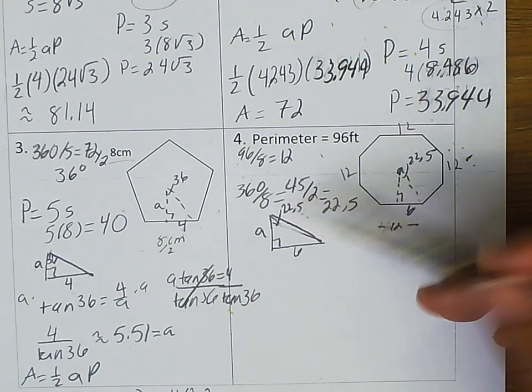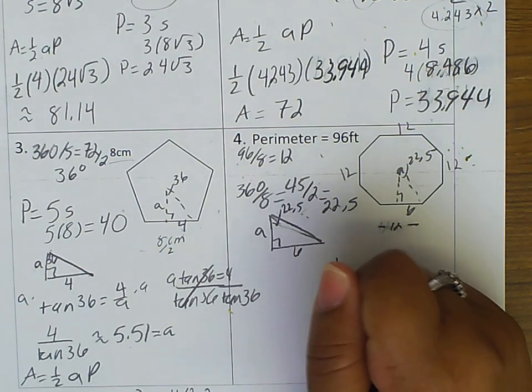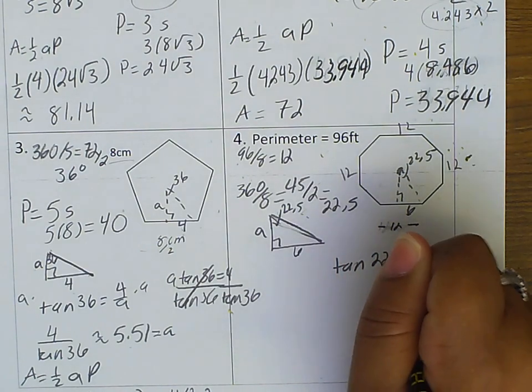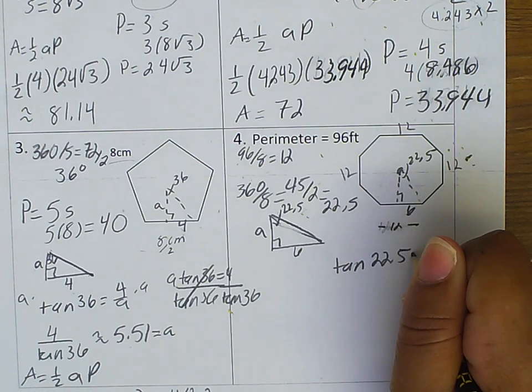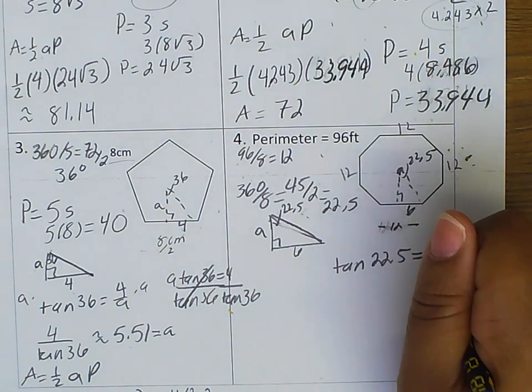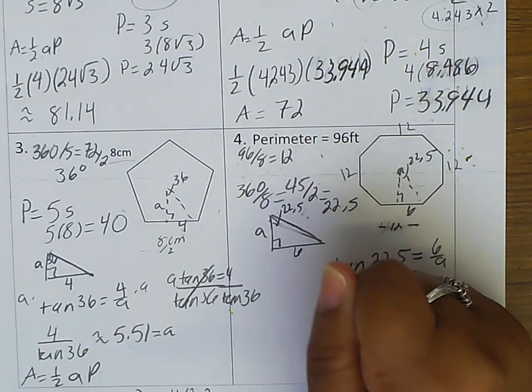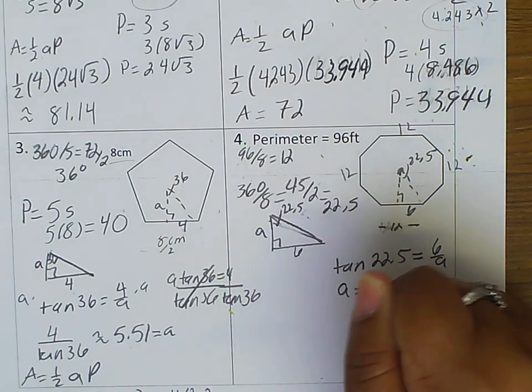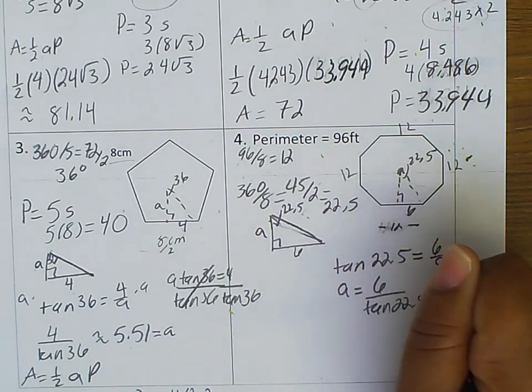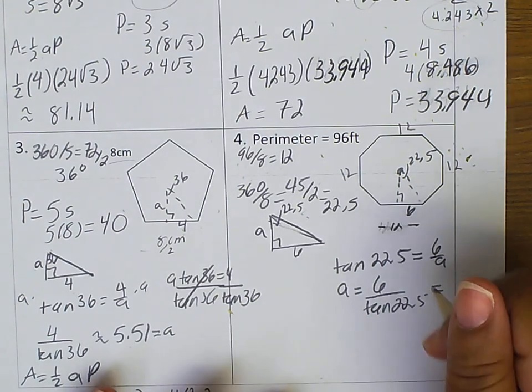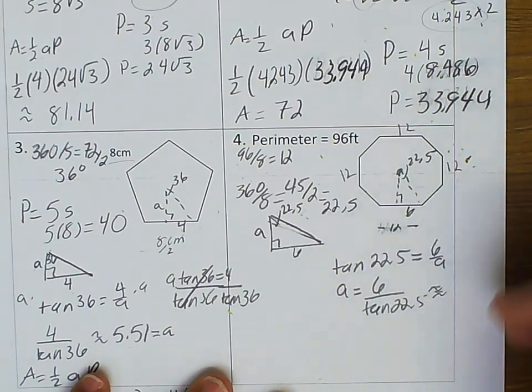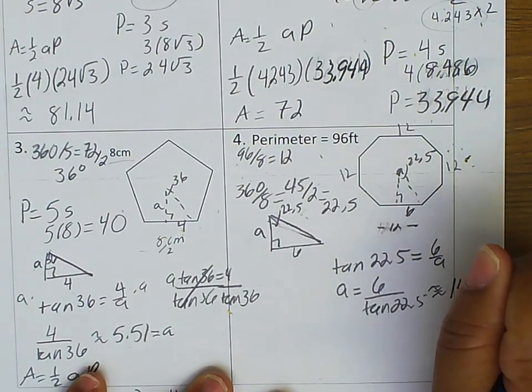So this will be tan, just like the other one. It'll be tan 22.5 equals opposite 6 over A, and so A will equal 6 over tan 22.5. So you're going to type that in the calculator. It gives you a bunch of decimals, so we're going to go about 14.47.